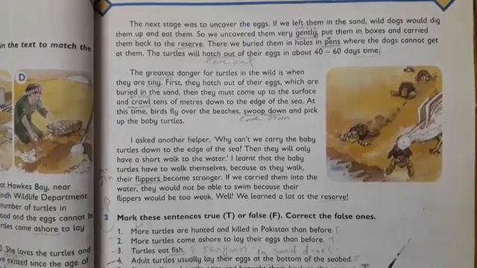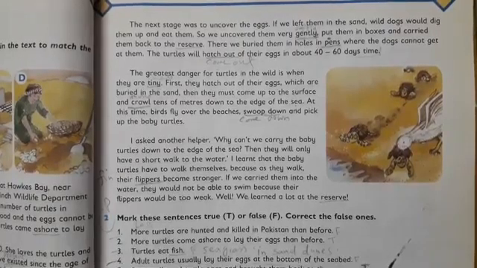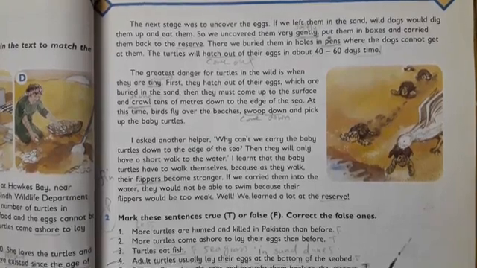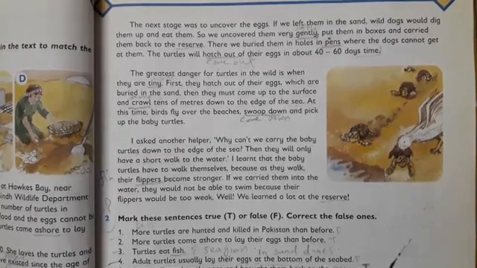I learned that the baby turtles have to walk themselves because as they walk, their flippers, which means fins, become stronger. If we carried them into the water, they would not be able to swim because their flippers would be too weak. Well, we learned a lot at the reserve.